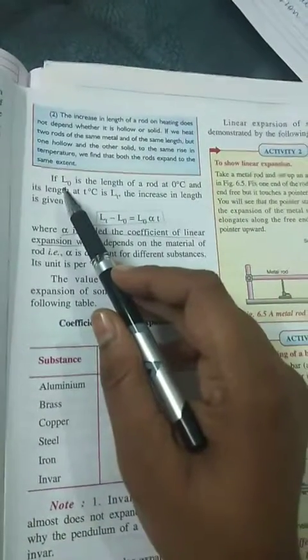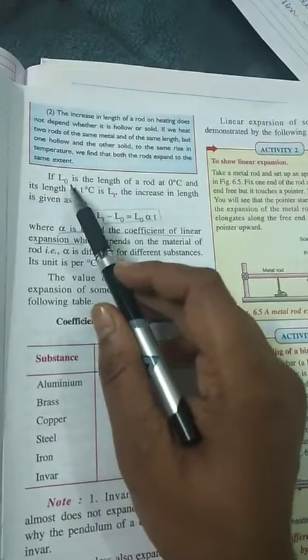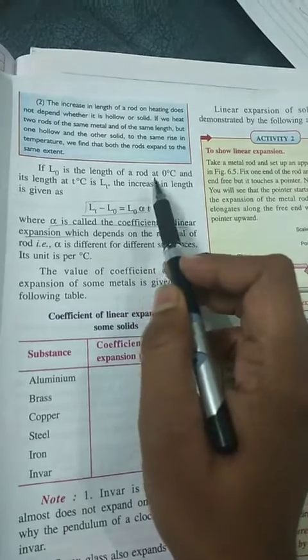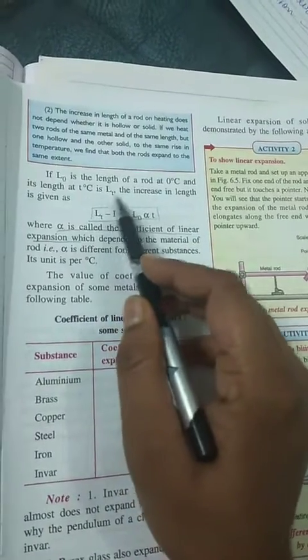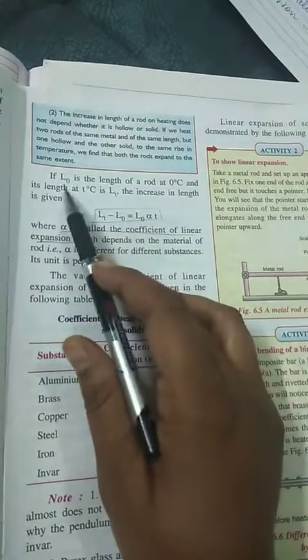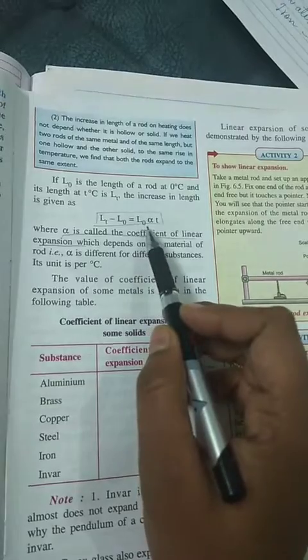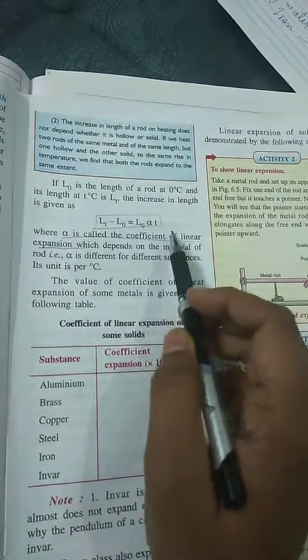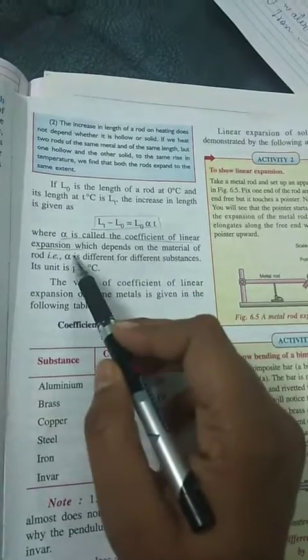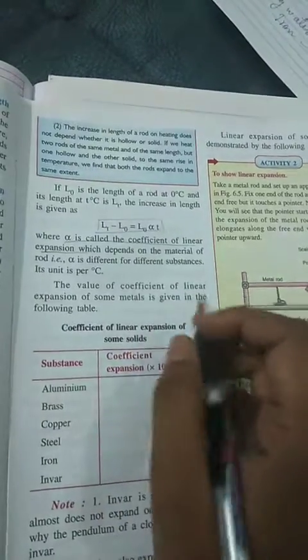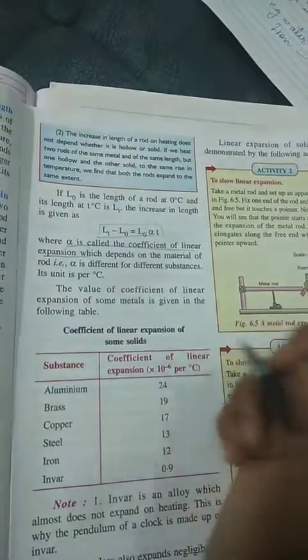Next are some terms given related to this. L0 is the length of the rod at 0 degrees Celsius, and its length at T degrees Celsius is LT. So the increase will be taken as final minus initial, that is LT minus L0, which will be equal to a constant value, alpha, called the coefficient of linear expansion, which depends on the material of the rod.